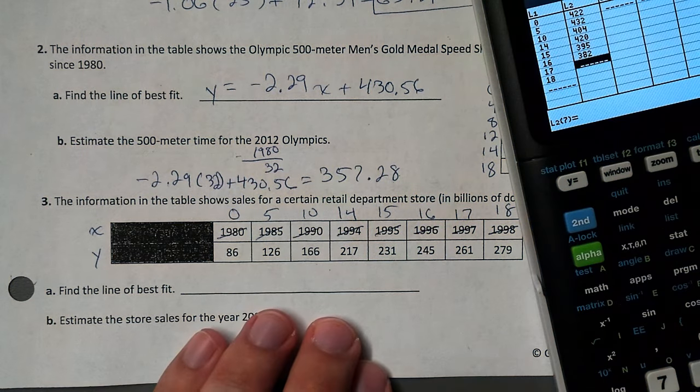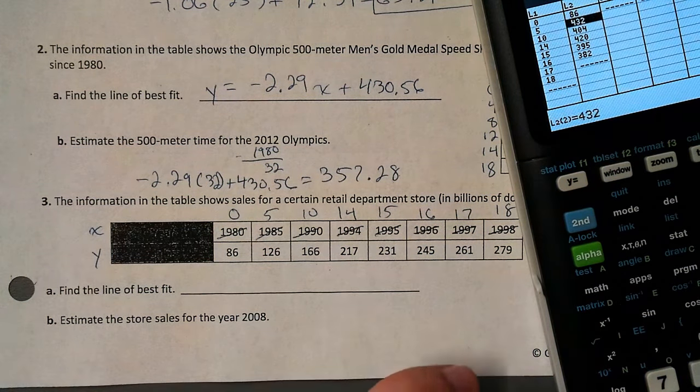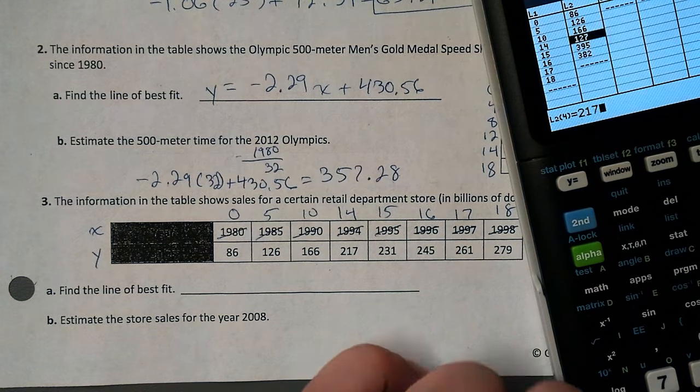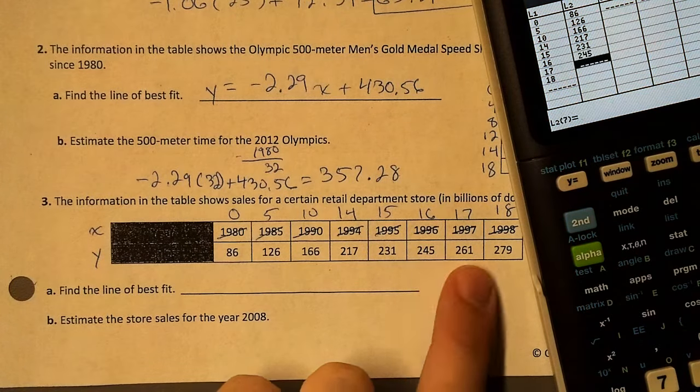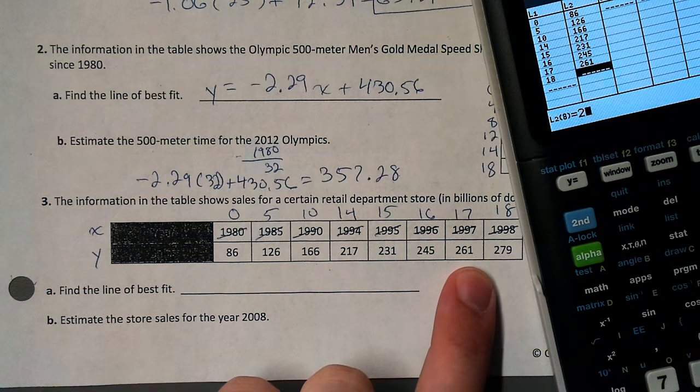So 86, 126, 166, correction, that is 217, 231, 245, 261, 279.